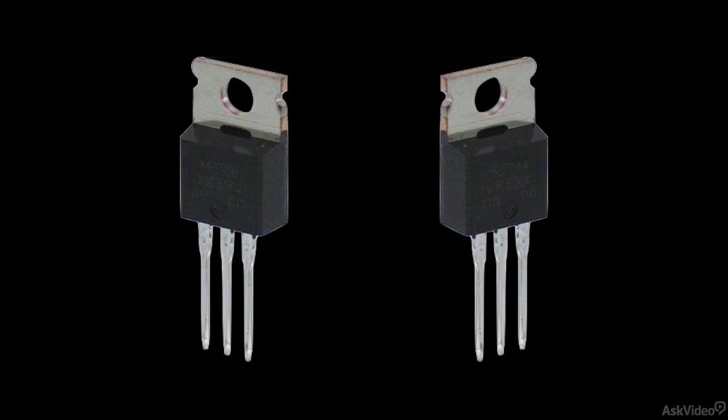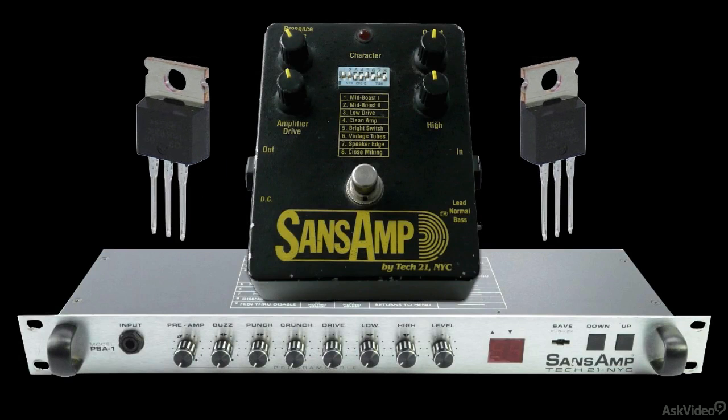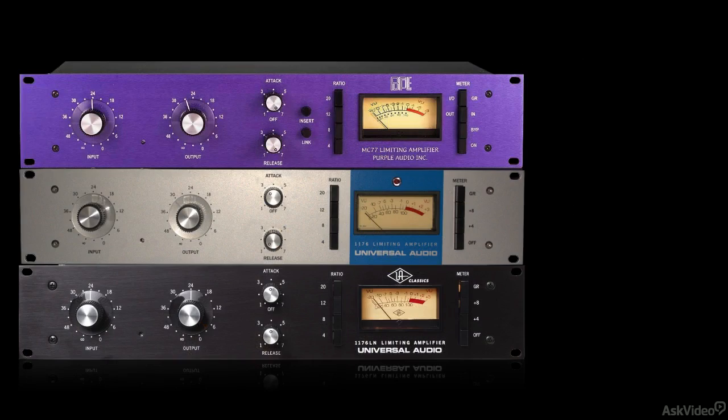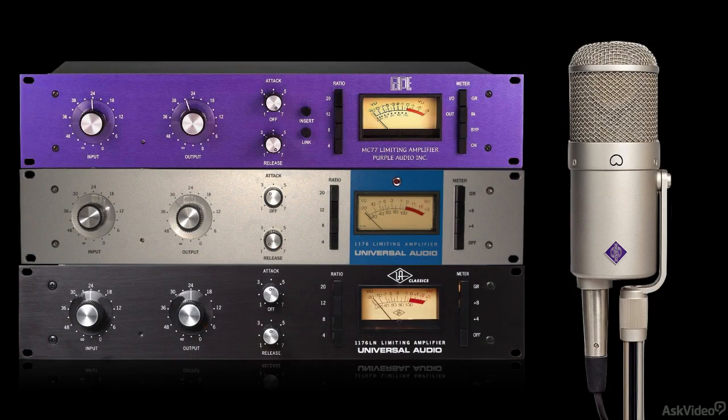FETs, field effect transistors, are a later design with a smoother distortion characteristic that many people describe as closer to tube-like. In fact, they've been widely used in transistorized analog circuits that look to emulate tube overdrive, like the classic analog Sansamp pedals and racks. But they're also widely used in everything from studio processors to microphones, where they often color the sound in a pleasing way.